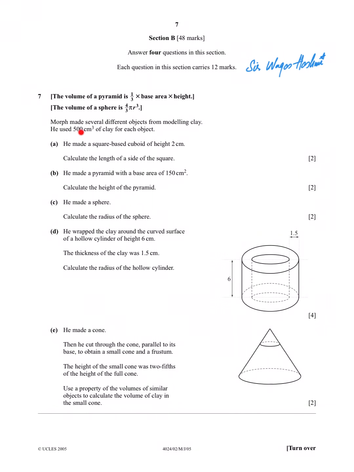Alright, it's question number 7 from the topic mensuration. It says that Morph made several different objects from modeling clay. He used 500 centimeter cube of clay for each object. He made a square base cuboid of height 2 centimeter. Calculate the length. Alright, so if I give you a short example of cuboid, it's a square base cuboid, right? So base is square but height may vary. So it's L by L by H, right? The working formula for volume is L square times H. We have the volume, it's 500.